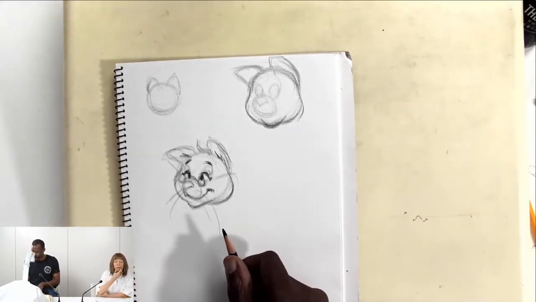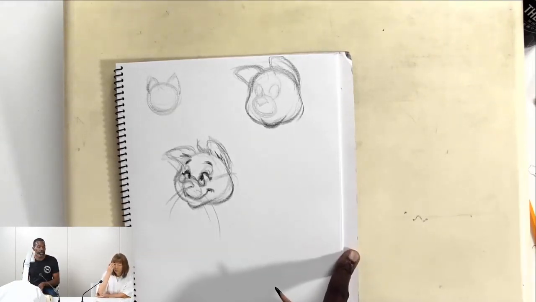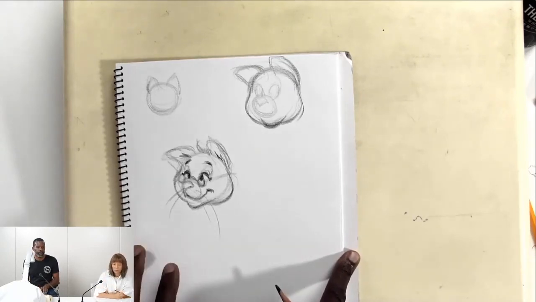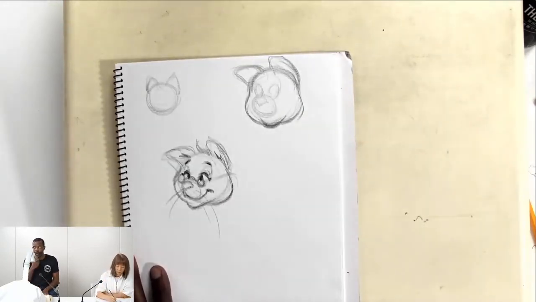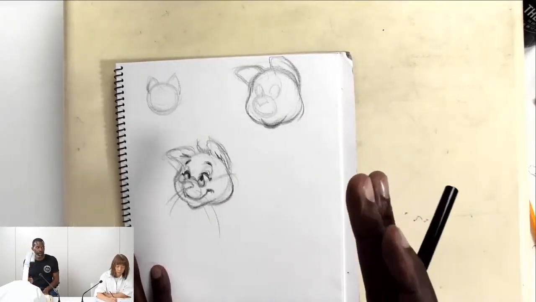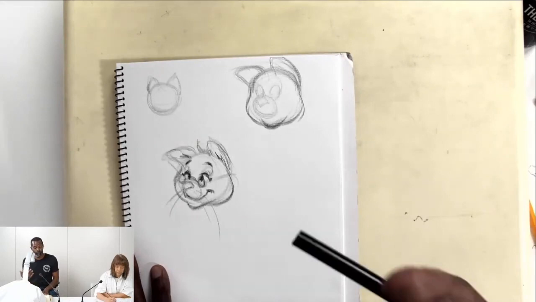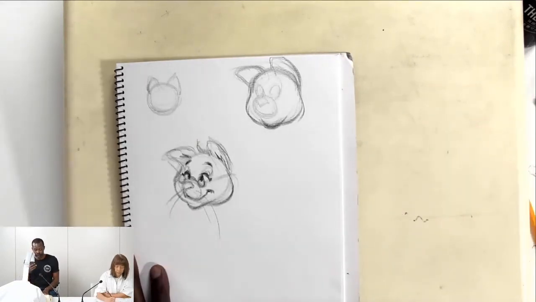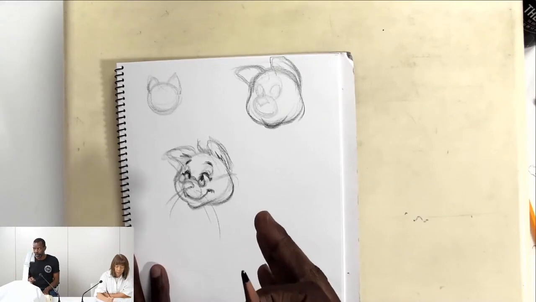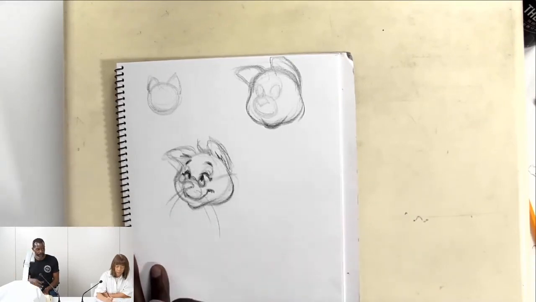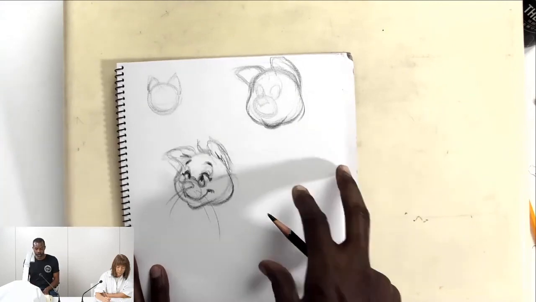Now, this is a cat, but what if it's a human? Something like that, right? The same rules apply. If this is for animation or even for illustration, look for the simplest graphic shapes that can be reproduced over and over again consistently. That's what helps guide you to keep things on model.